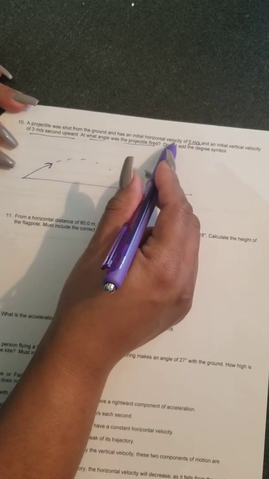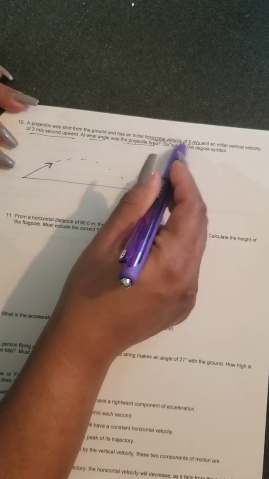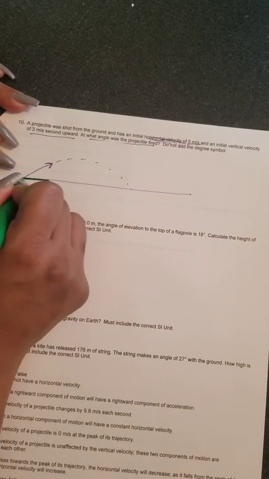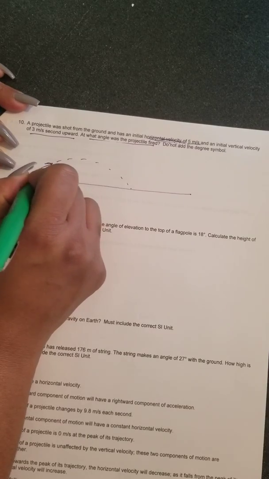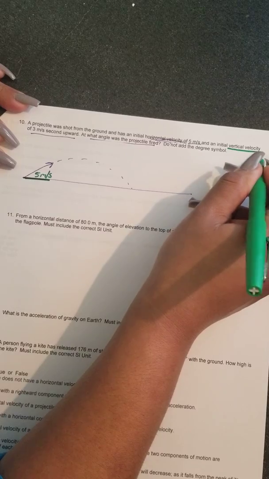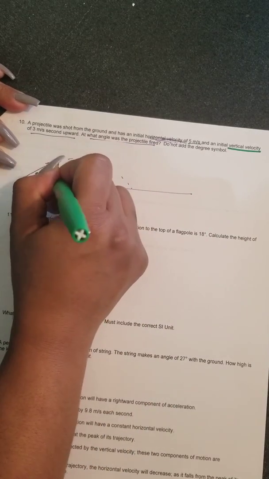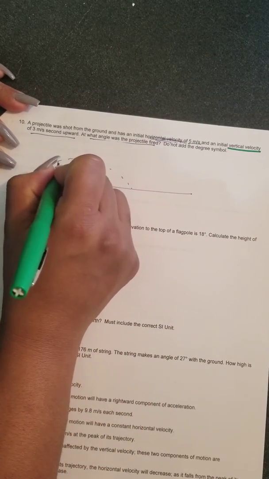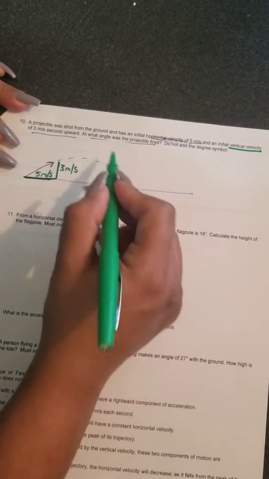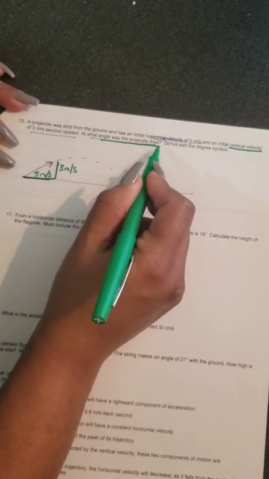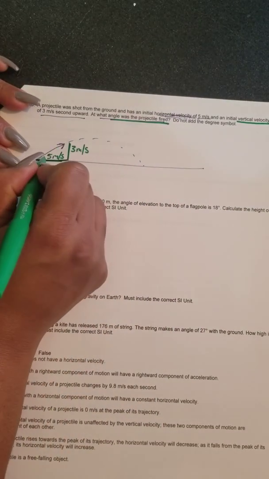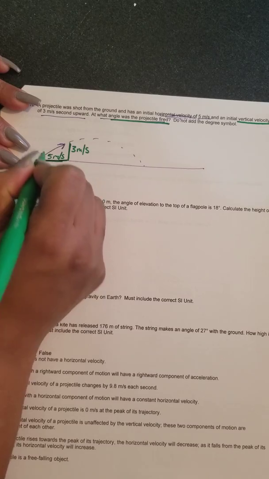Now they told me that it has a horizontal velocity, which is this direction, of 5 meters per second, and an initial vertical velocity of 3 meters per second upwards. What is the angle this projectile was fired? Do you see a right triangle right here? We're looking right here. What is this theta?